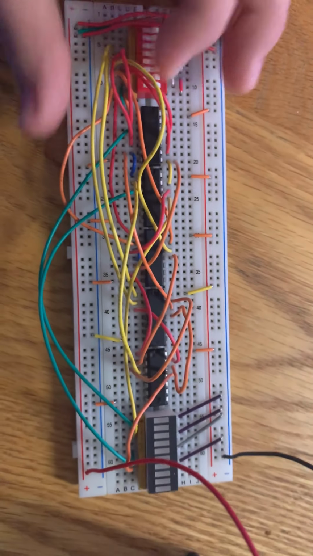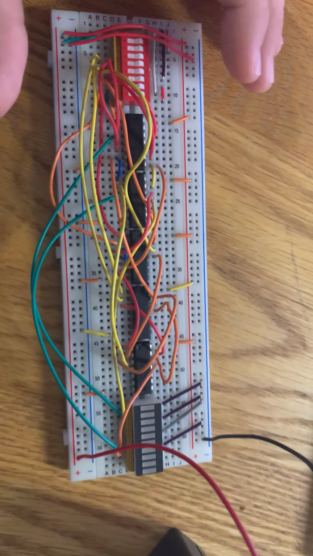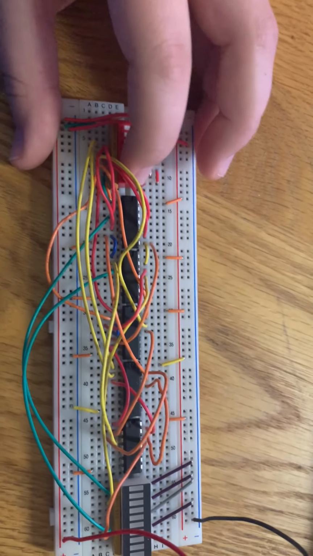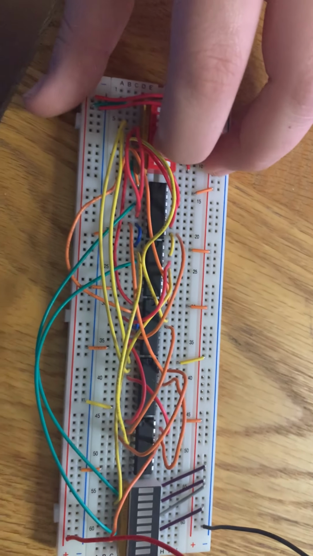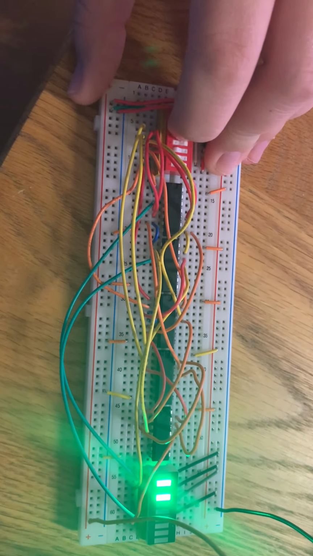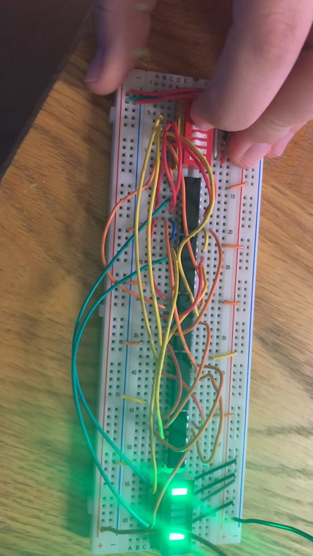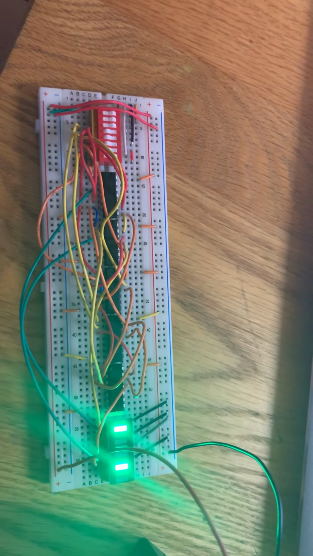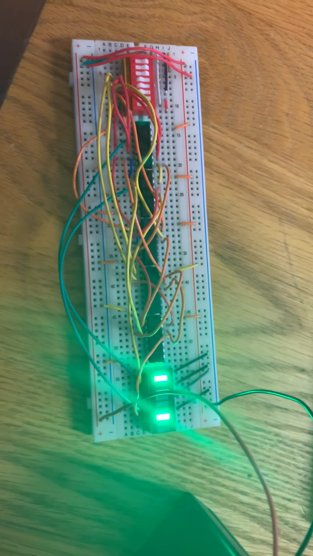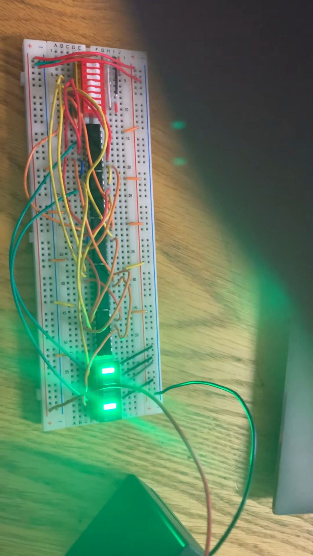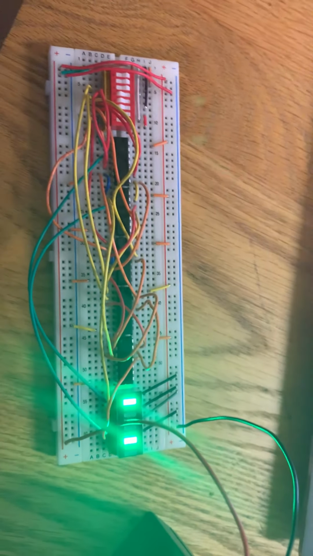So for the next set of values, we have A0 is 0, B0 is 1, A1 is 1, B1 is 1, and A2 is 1, and B2 is 0. So that gives us an output of S0 and C out are 1, and S1 and S2 are 0.